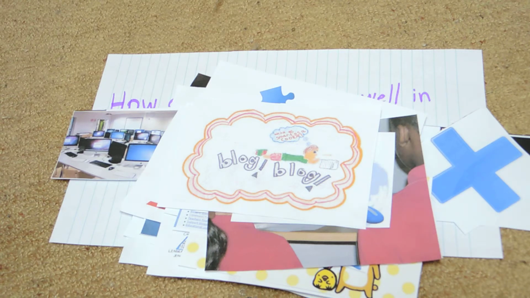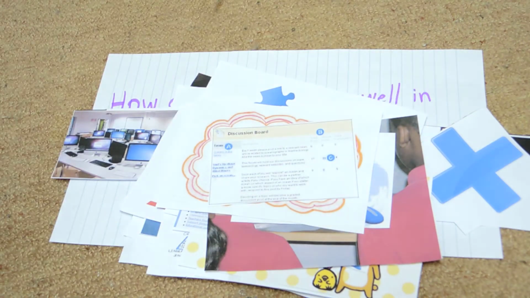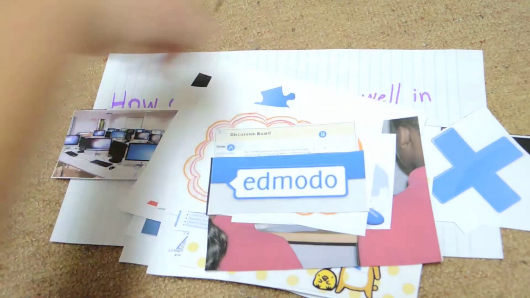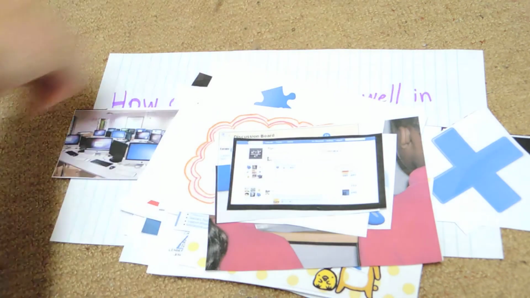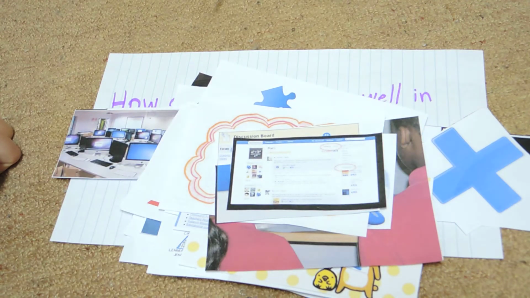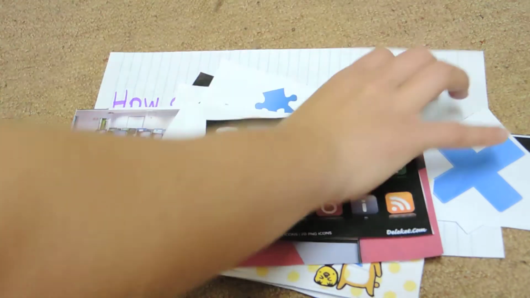Some other examples of uses of ICT in the classroom to enhance learning are discussion boards and forums, Edmodo, which is a tool similar to Facebook but is designed for education, where teachers and students can safely connect in online classrooms and collaborate on assignments, Second Life, and social networking sites.